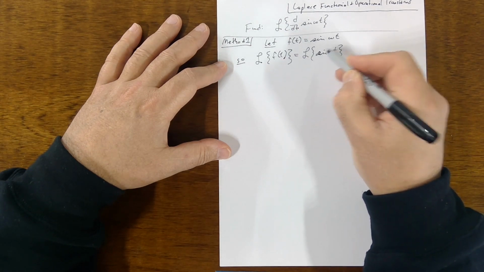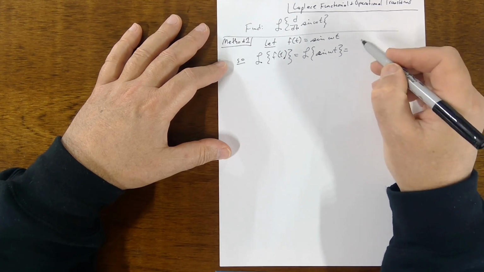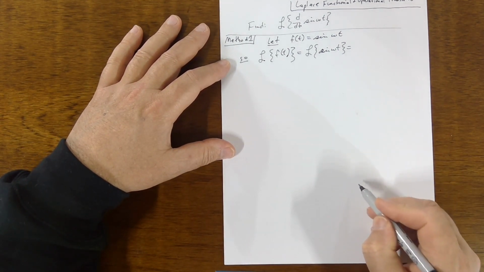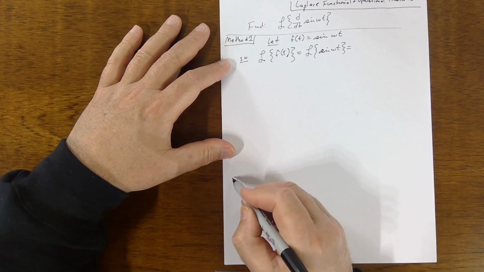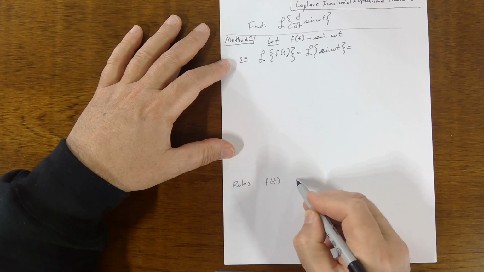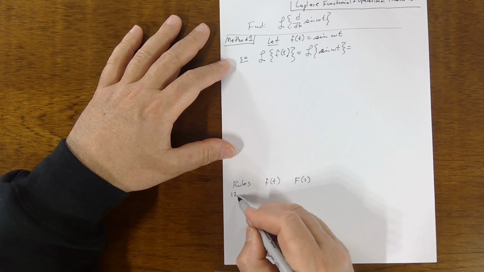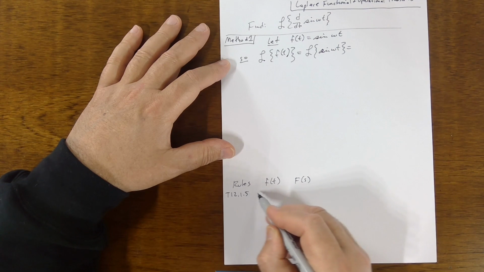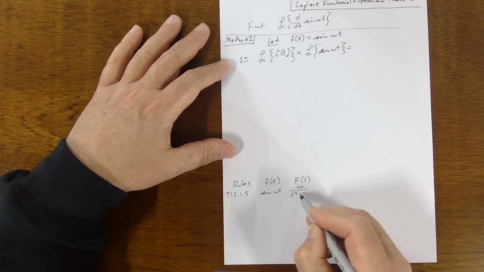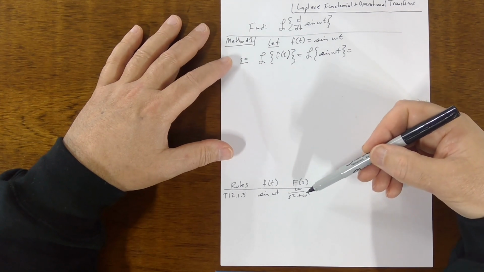Pardon my sines and cosines, they are not very pretty. And this we're just going to pull out of the table. Maybe I should even write those down, since there's a whole bunch of rules we're going to be using. Here is f of t, and we're transferring over to F of s, so from the time domain to the frequency domain. The first rule we've used here is from table 12.1.5, and it's sine omega t is omega over s squared plus omega squared.